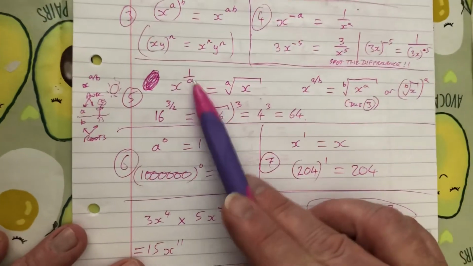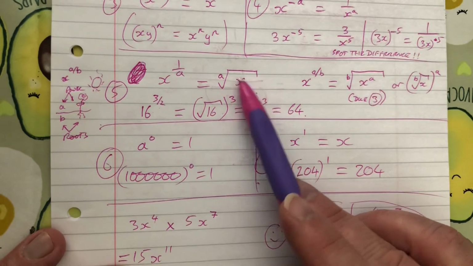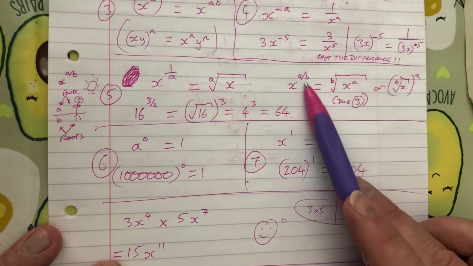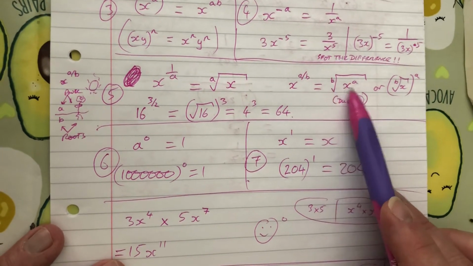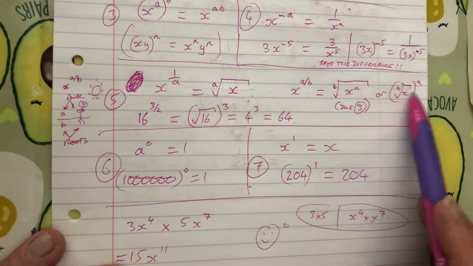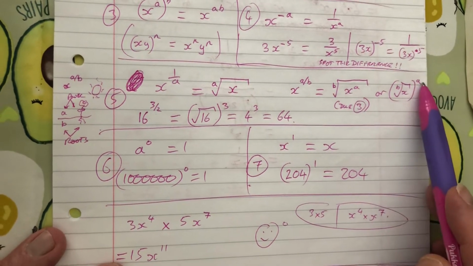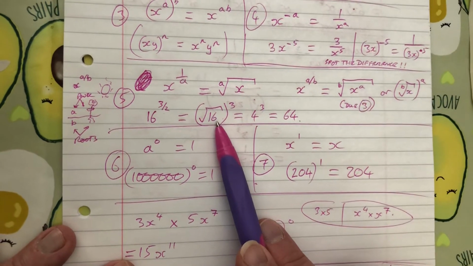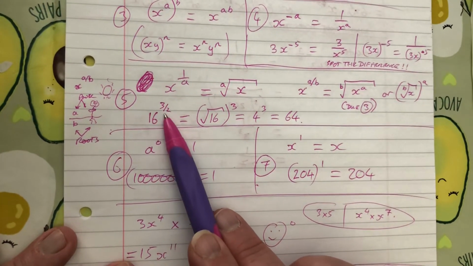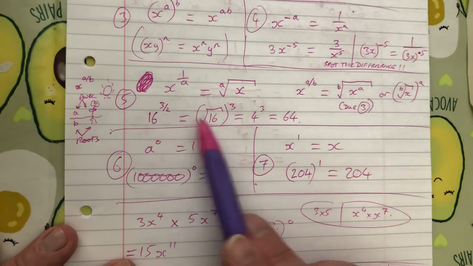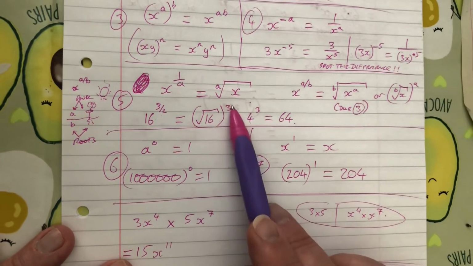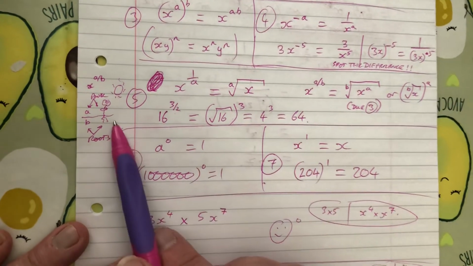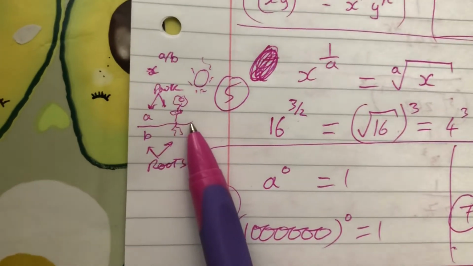For the next one, x to the 1 over a is the ath root. The root is a here. Or x to the a over b is, the root is on the bottom, so the bth root of x to the a. Or bth root of x all to the power of a. Sometimes it's easier to write it that way, as in the numeric example here. So 16 to the power of 3 over 2 is the square root. The root is 2. 16 to the power of 3. Square root of 16 is 4. 4 cubed is 64.